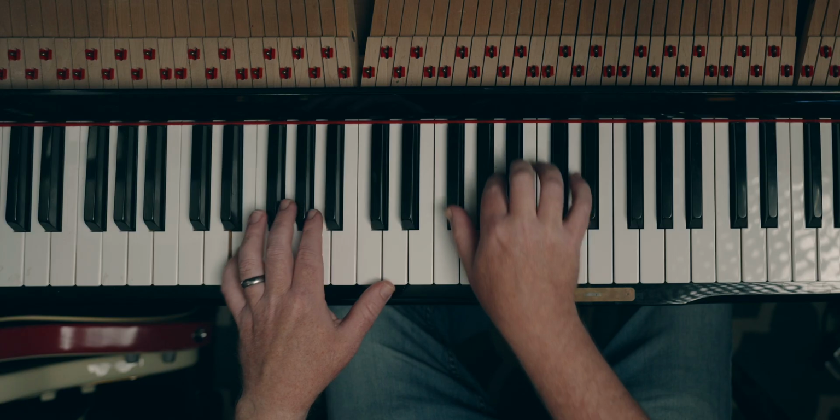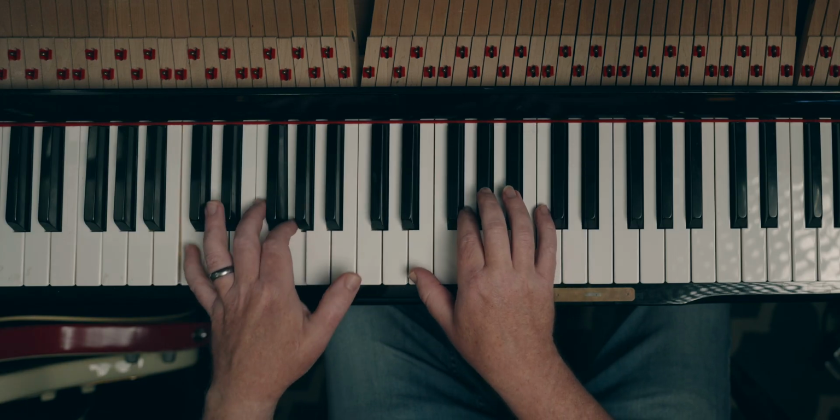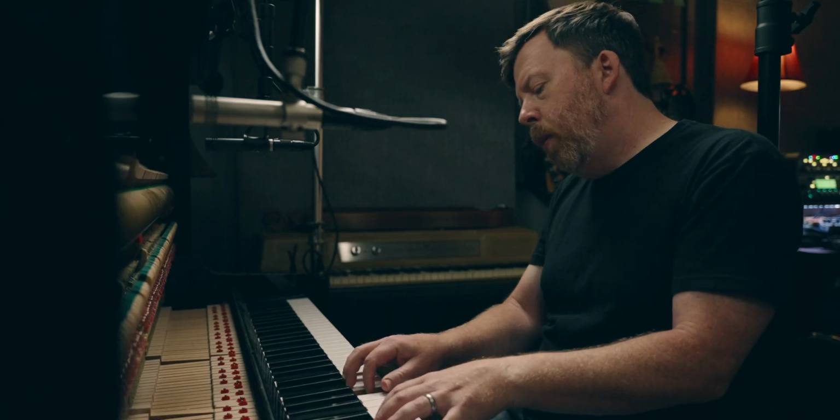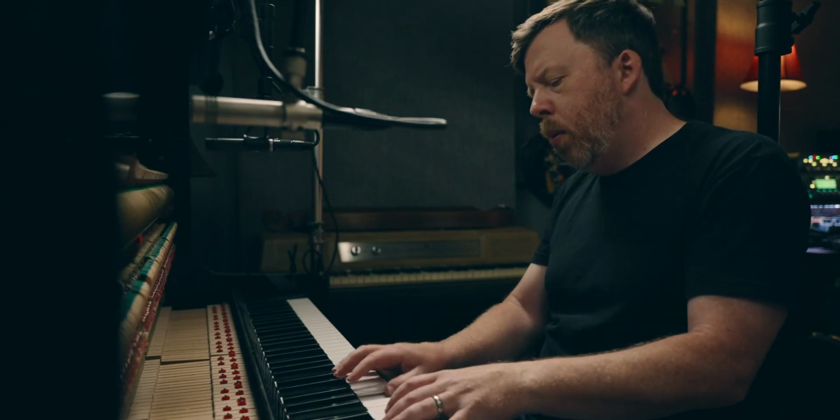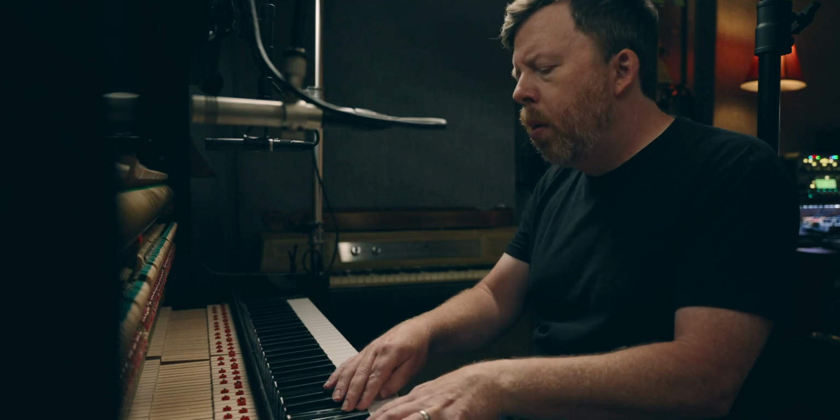I've had a mental block for the longest time when it comes to writing parts and creating parts on the piano. My first inclination is to play with 10 fingers, but that's not always what the music requires. So stick with me as I share some of the knowledge and techniques I've learned to help you play more thoughtful, creative parts.